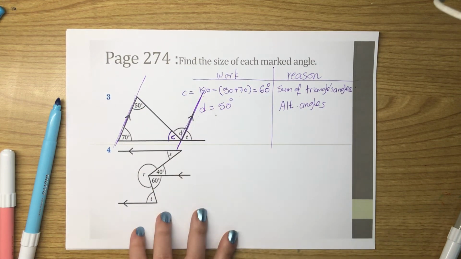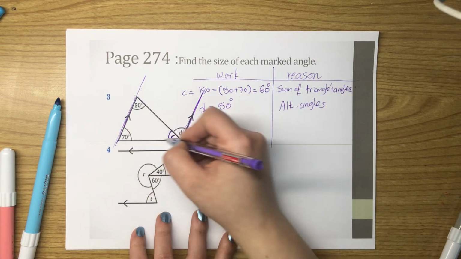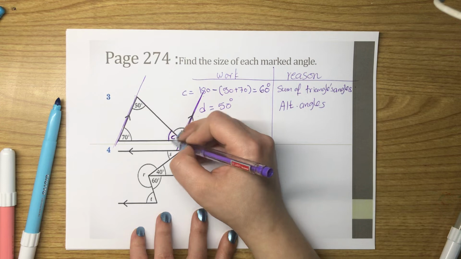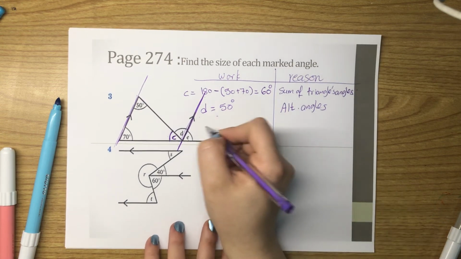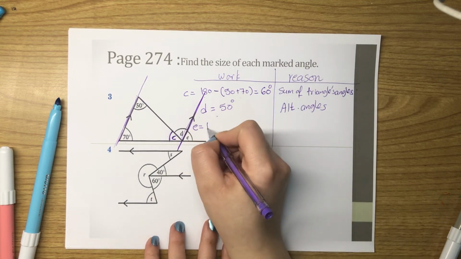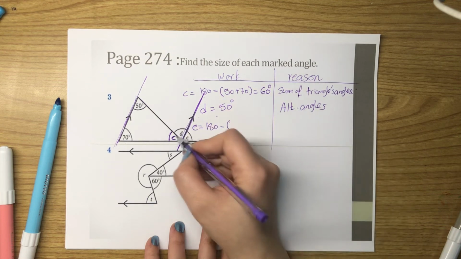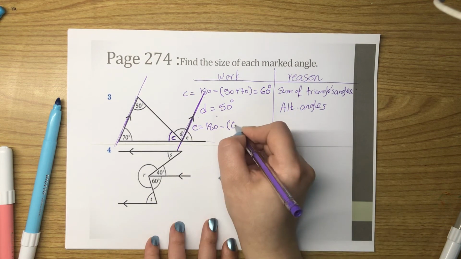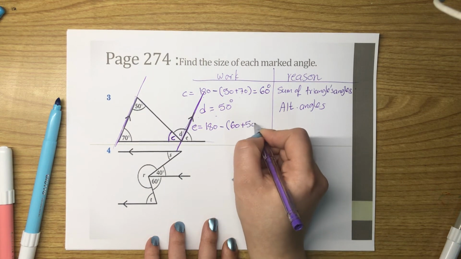Okay, we are left with E. As you see, these three angles are on the same straight line, so the sum of these angles is going to be equal to 180. So E is going to be 180 take away the sum of D and C. C is 60. D, as we found before, equals 50.